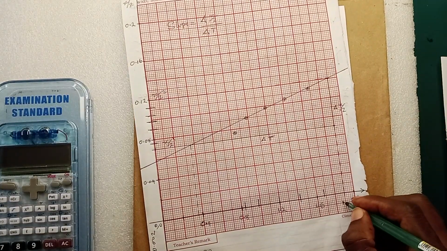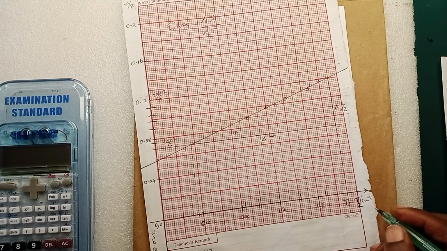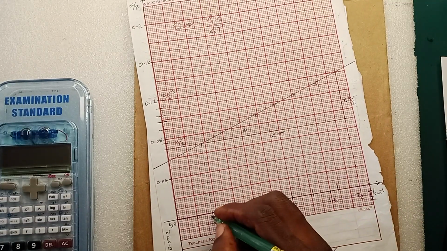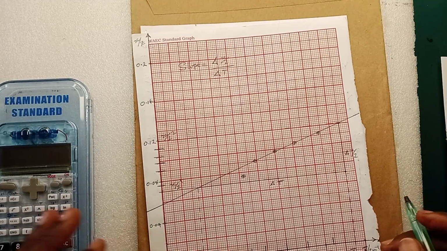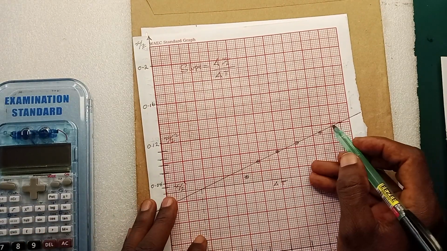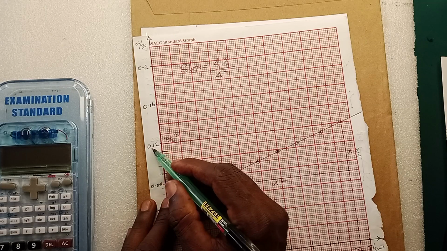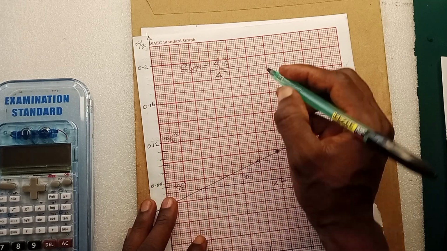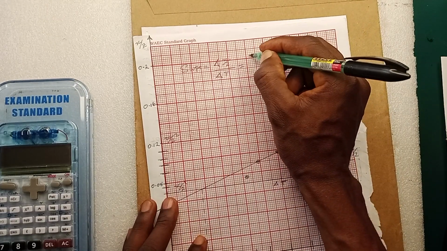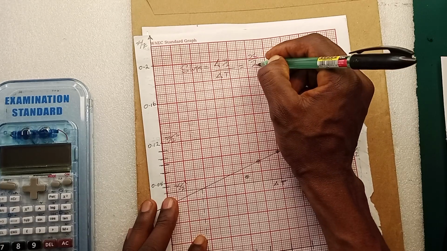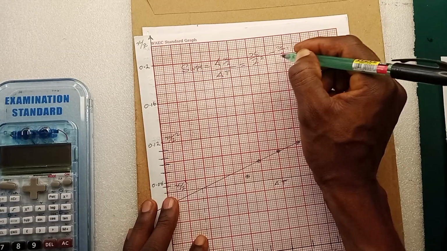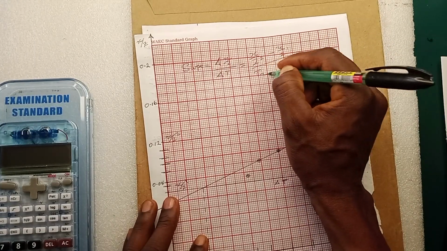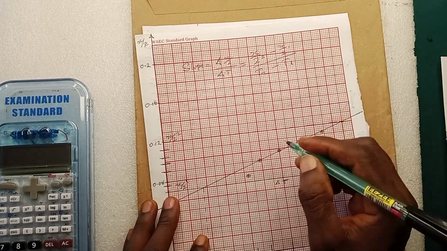This point here is your t2, and this point here is your t1. So let's get this value straight. This particular point here is 0.12. So this is the same thing as x over z2 minus x over z1 divided by t2 minus t1.